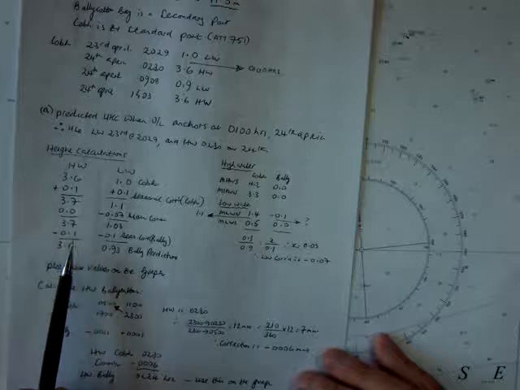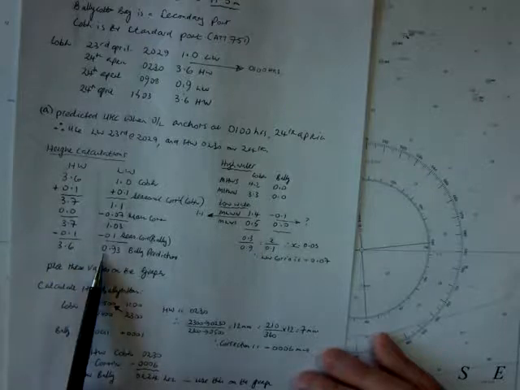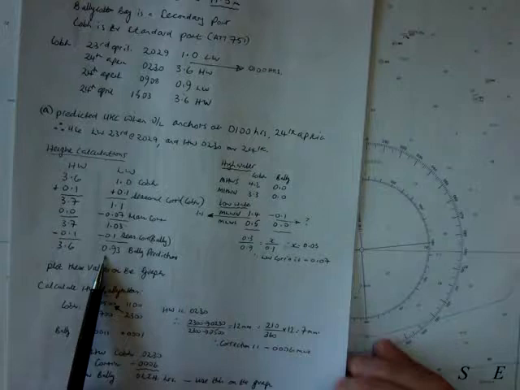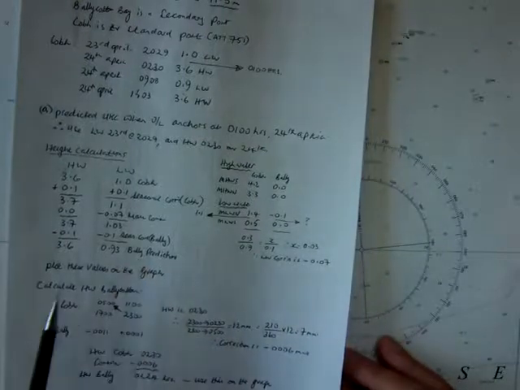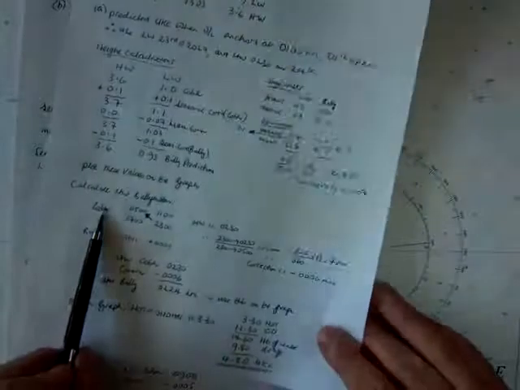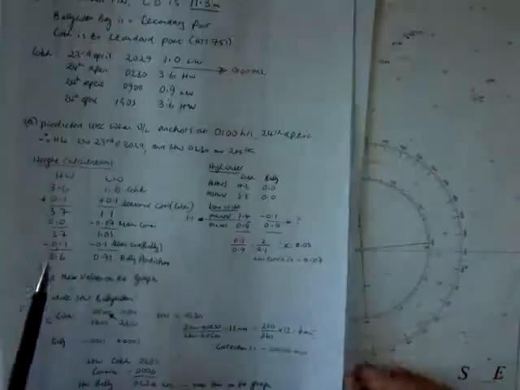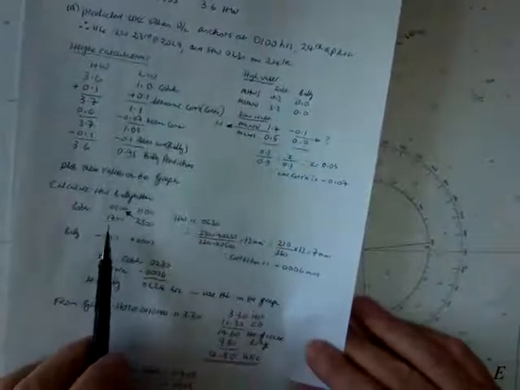The sign doesn't change, so we have values of 3.6 and 0.93, and they're the two values that we will use for the Ballycotton predictions on our graph. Now we need to calculate the time of high water, of course, for Ballycotton, because we need to write that on our graph.